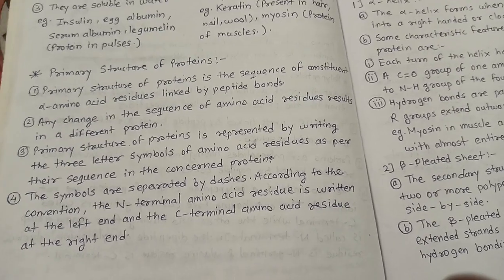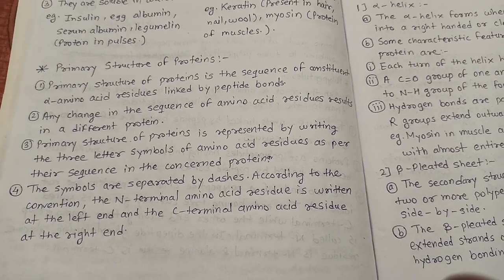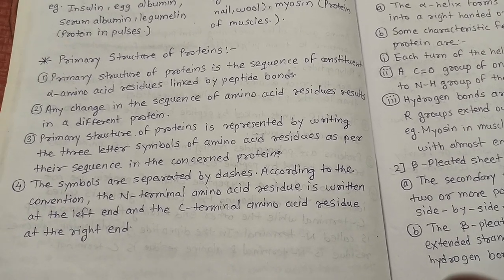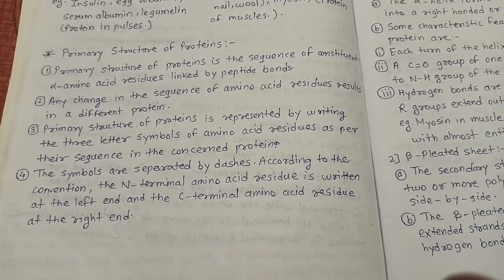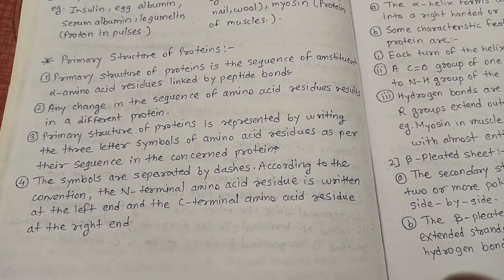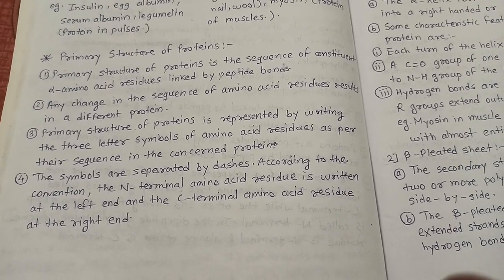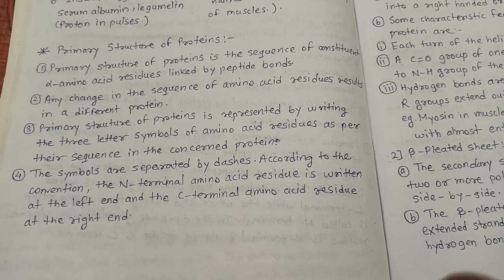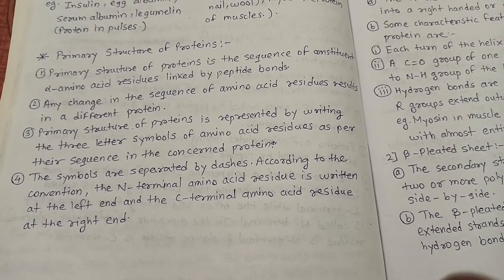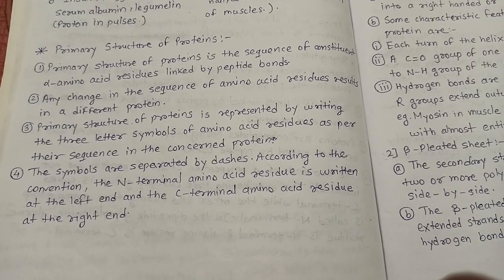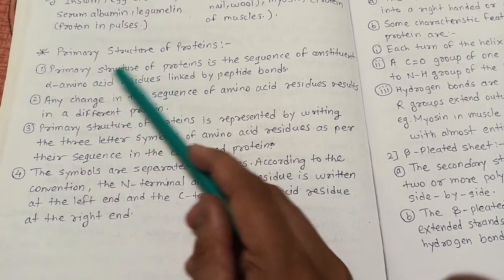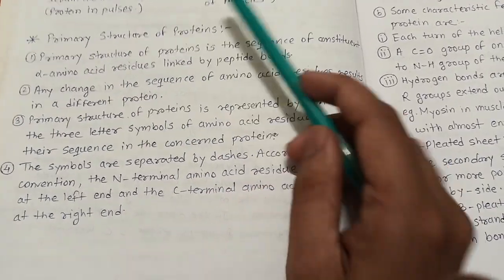Hello friends, today we are going to study different structures of proteins. There are four structures of protein: primary structure, secondary structure, tertiary structure and quaternary structure. So we are going to study the theory part of those structures today. So let's start with the primary structure of proteins.